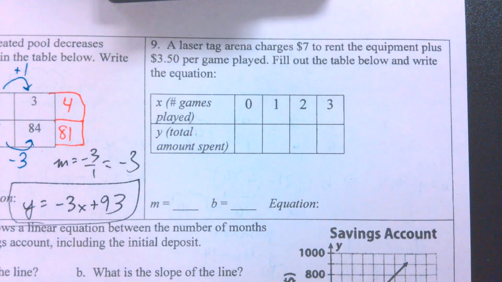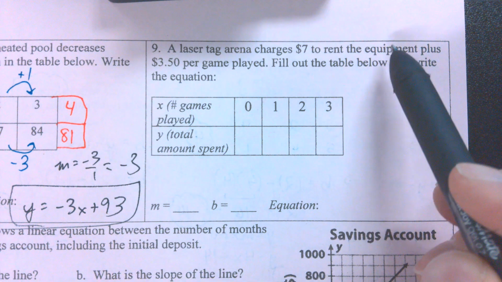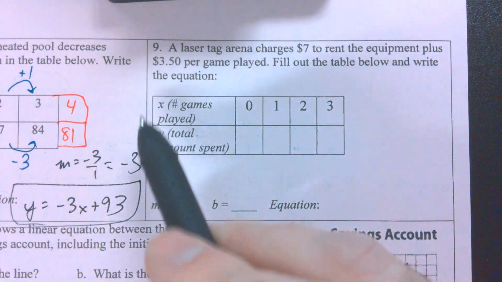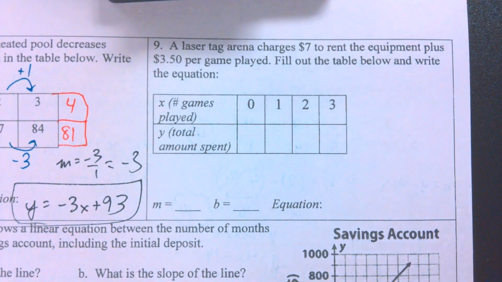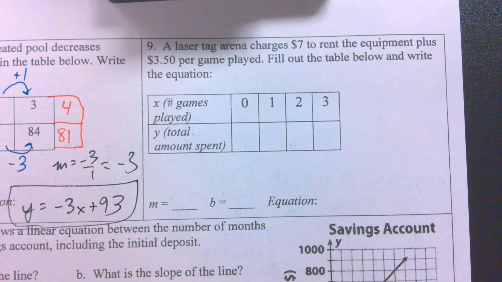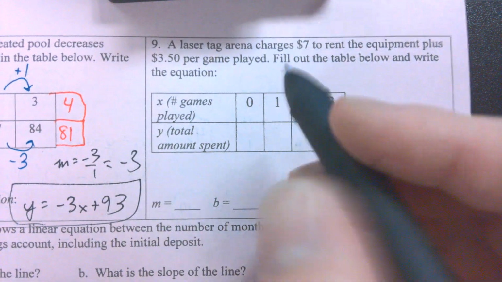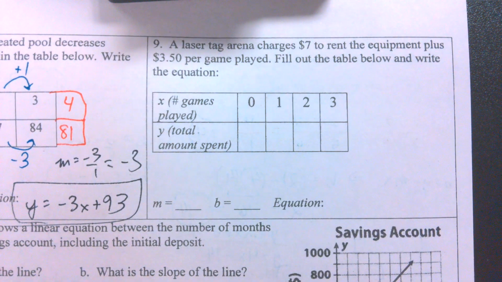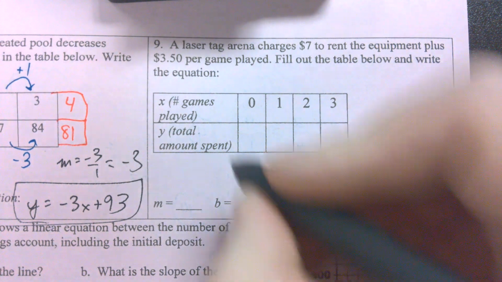But this is like our bowling alley problem, right? A laser tag arena charges $7 to rent the equipment, just like the bowling alley charges to rent the shoes, plus $3.50 per game played. Again, just like our bowling alley. Fill out the table, write the equation. So X is our number of games, Y is our total spent. After 0 games of laser tag, how much have you spent in total? Don't say 0. How much is the equipment? $7.